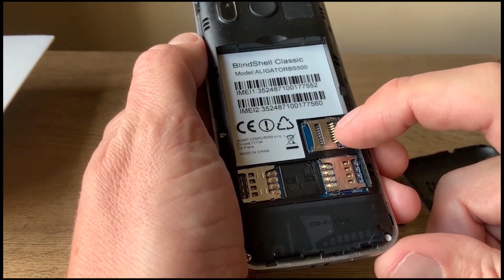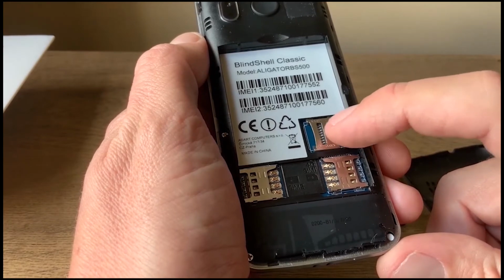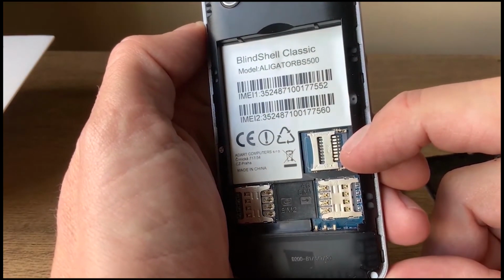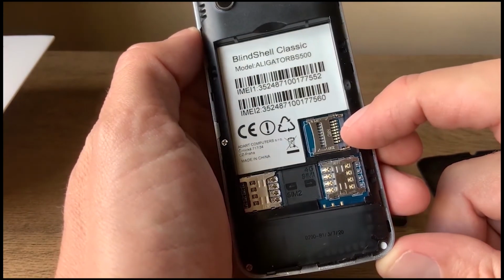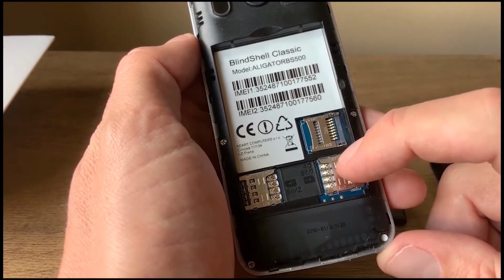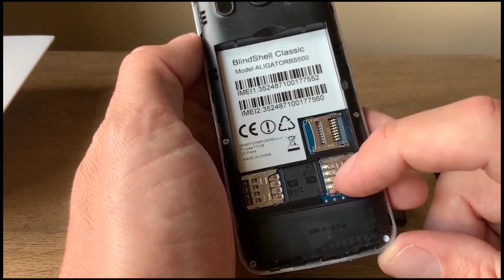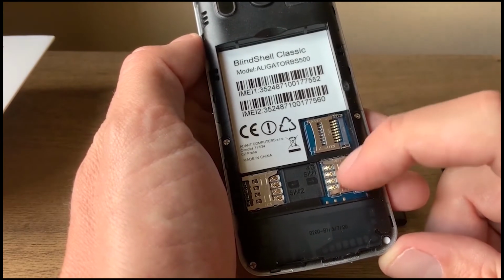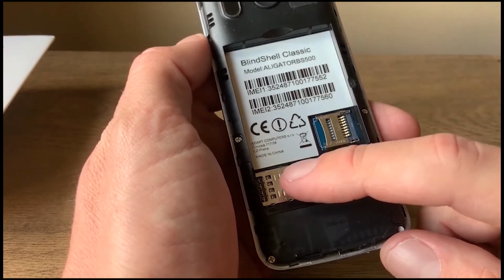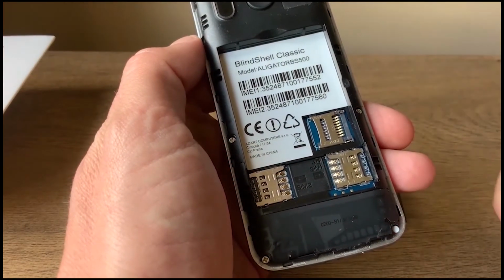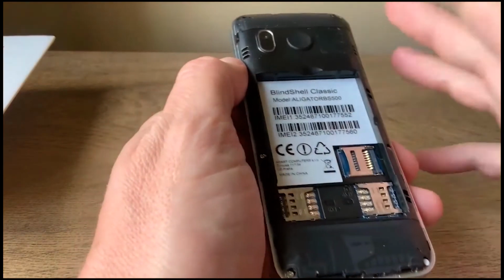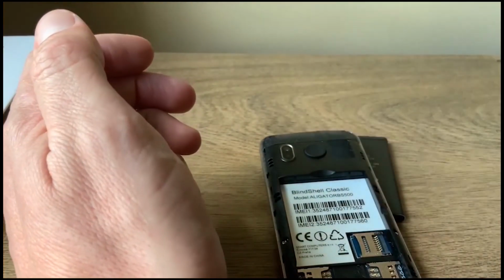And also in here you have your micro SD card slot if you want to put one in, for saving photographs. Your 4G SIM, which would be your internet connection, the one you're going to use your mobile data from, will go in SIM port 1, and obviously SIM port 2 for voice and text messages. So we're going to pop in the SIM card next.